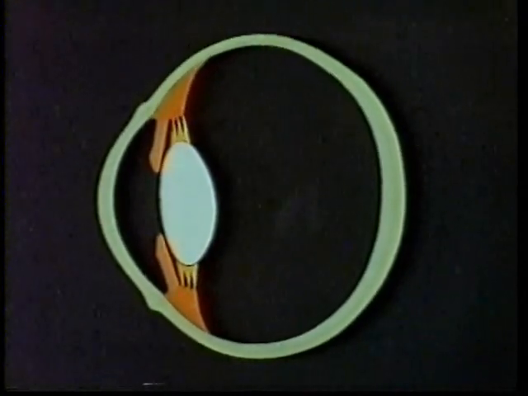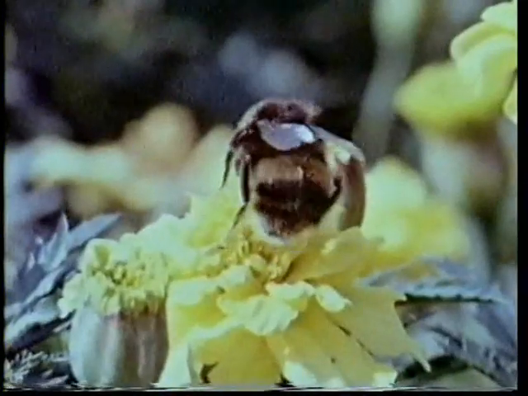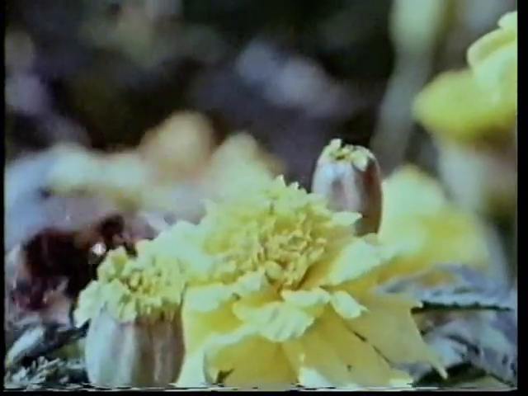Here's a diagram. The iris works like a shutter, opening and closing over the front of the lens according to how much light is falling on it. The eye then focuses light onto the retina, making sure that the right amount of light gets through.